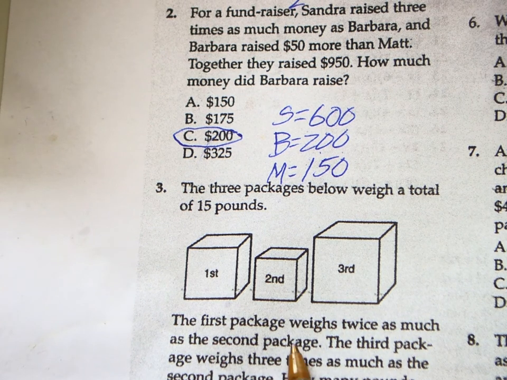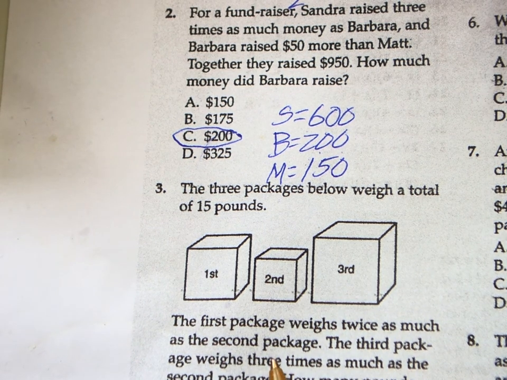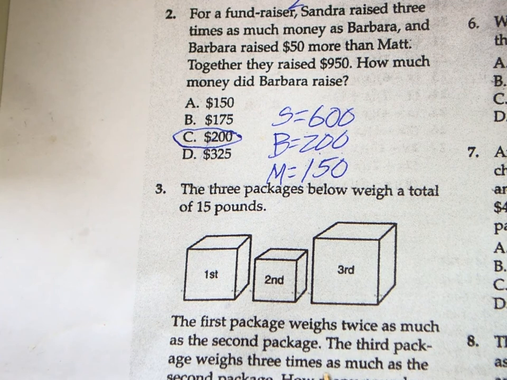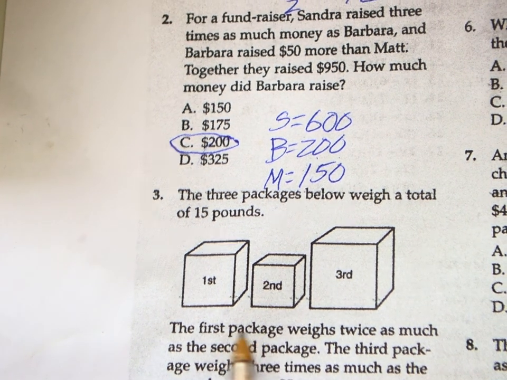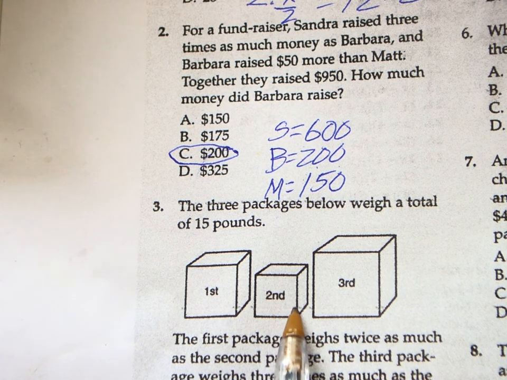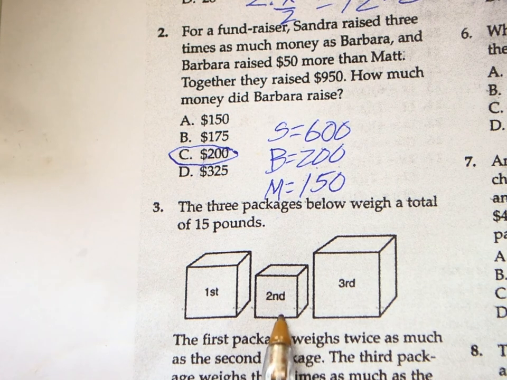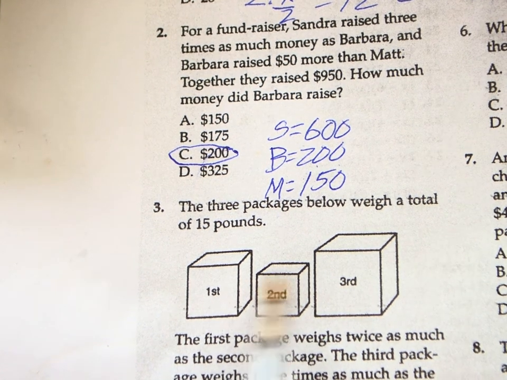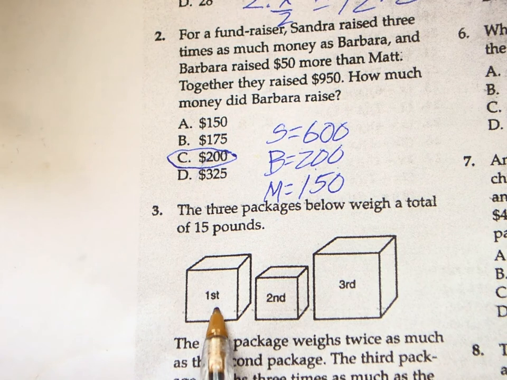The first package weighs twice as much as the second package. The third package weighs 3 times as much as the second package. How many pounds does the first package weigh? Now, we could put the first package as X, but it says the first package weighs twice as much as the second package. That means we'll have to say the second package is 1/2 the first. I don't like using fractions. Let's make the smallest one X. Then these will be bigger than X. They won't be a fraction, hopefully.